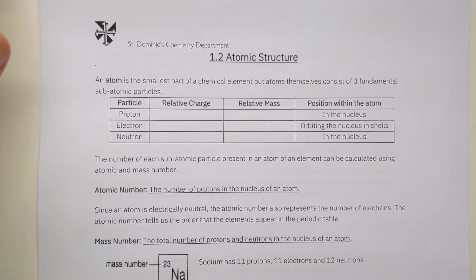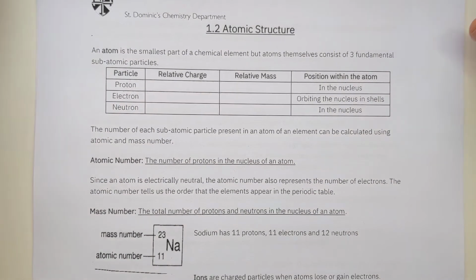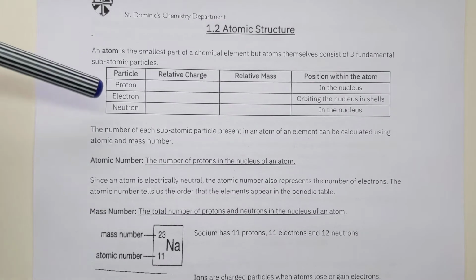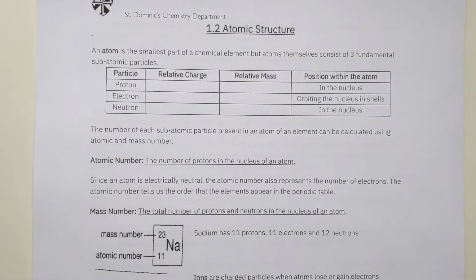But as I said, initially at least, this will remind you quite a lot of what you looked at in GCSE. So it's top of page 11, I think this is, and it says the atom is the smallest part of a chemical element, but atoms themselves consist of three fundamental subatomic particles. So that's the same as GCSE. We've got the proton, electron and neutron, and you're meant to know the relative charge, relative mass and their position. And you'll be glad to hear that's nothing new.